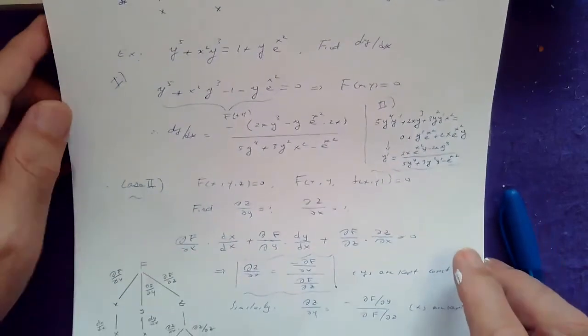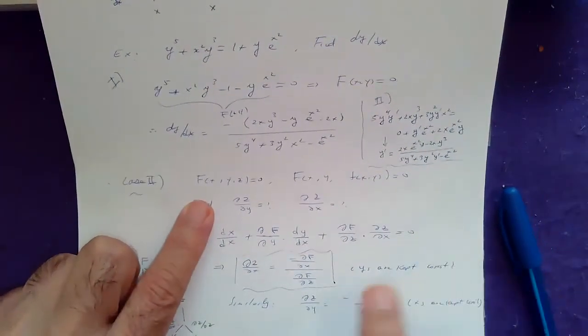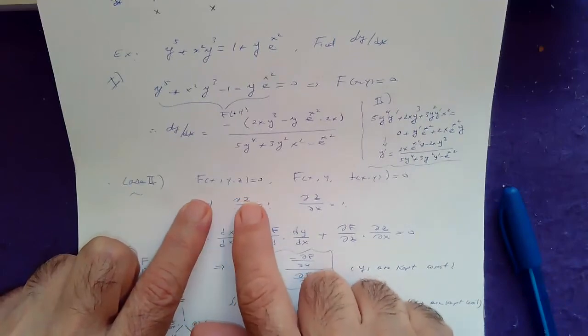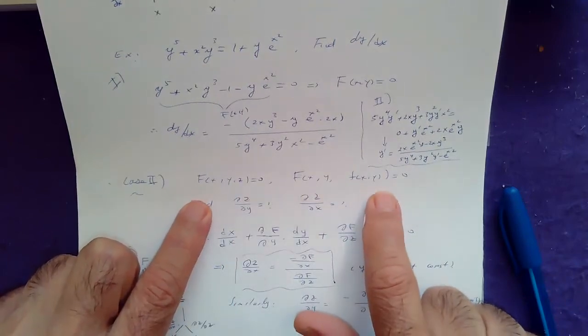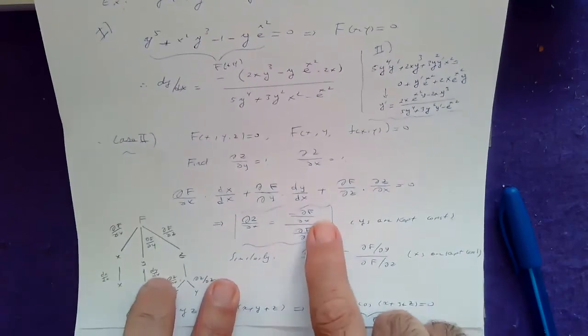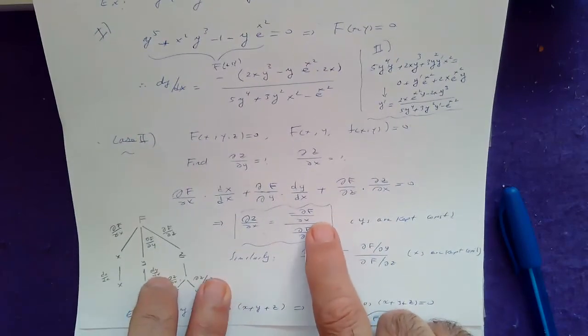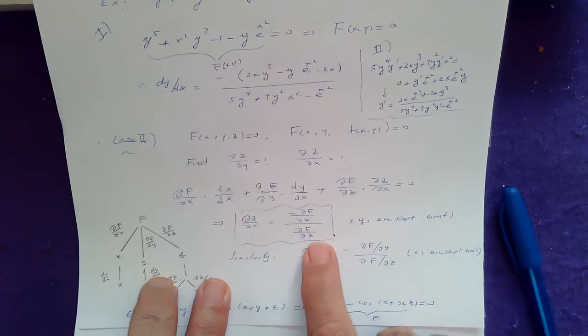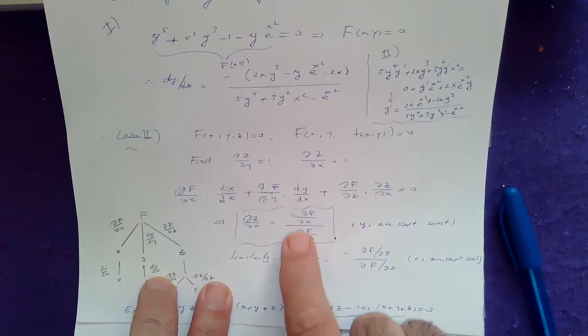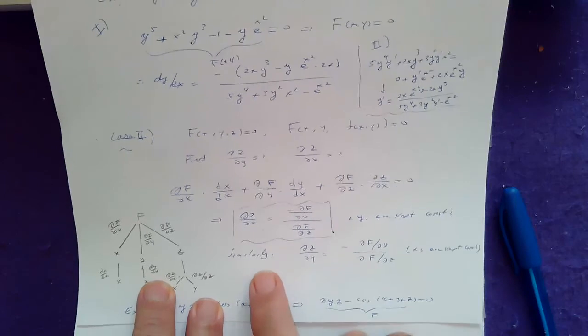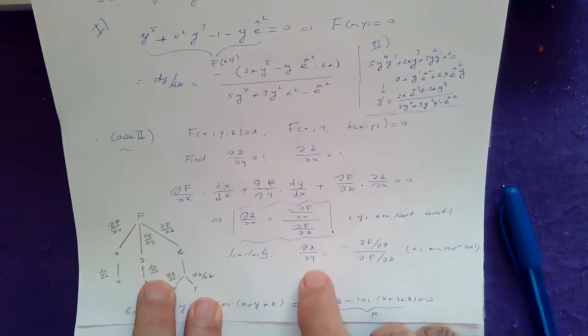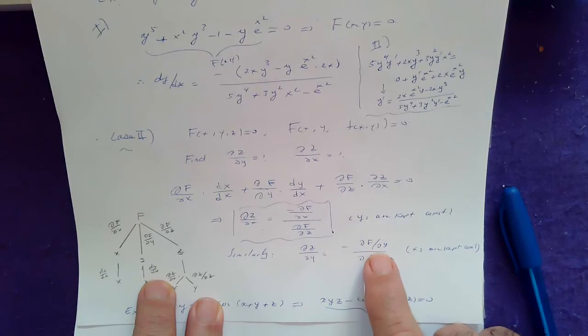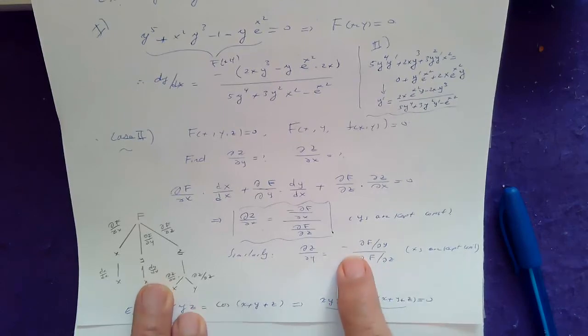Similarly, if the capital function F(x, y, z) is a function of three variables, but z is a function of x and y, the formula is partial derivative of F with respect to x divided by partial derivative of F with respect to z. There is a minus sign. Similarly, partial derivative of z with respect to y is partial derivative of capital F with respect to y divided by partial derivative of capital F with respect to z. Then again, there is a minus.